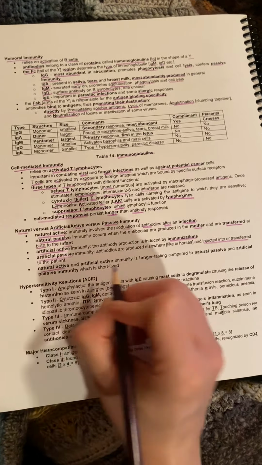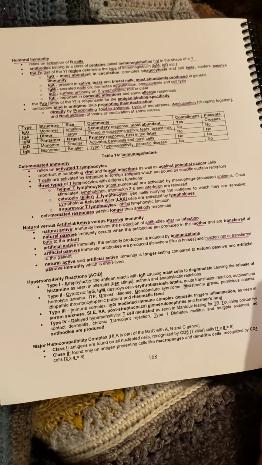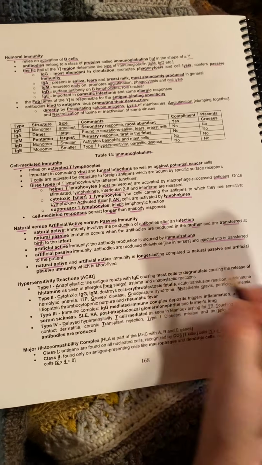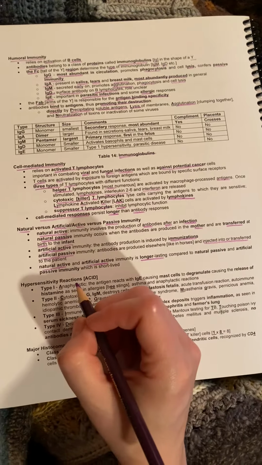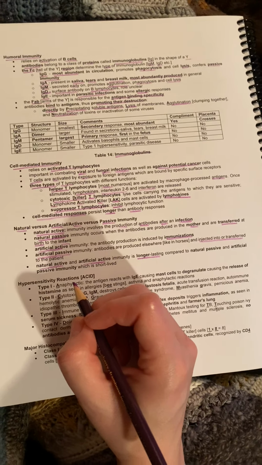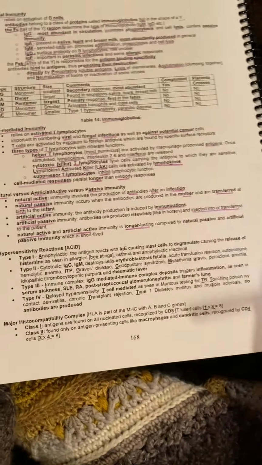Natural active and artificial active, longer lasting compared to natural passive and artificial passive. That last description is sort of lacking in my opinion.